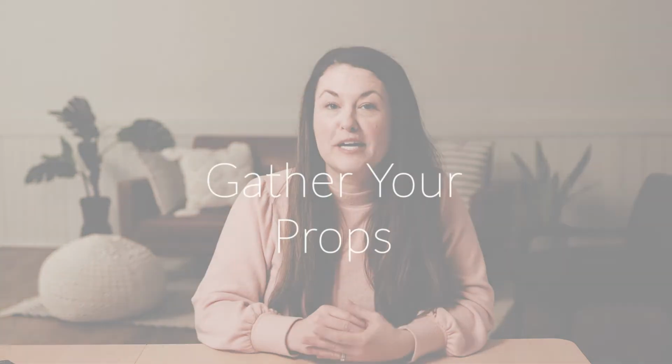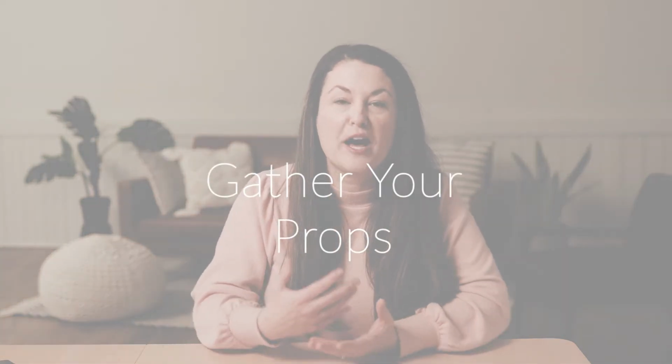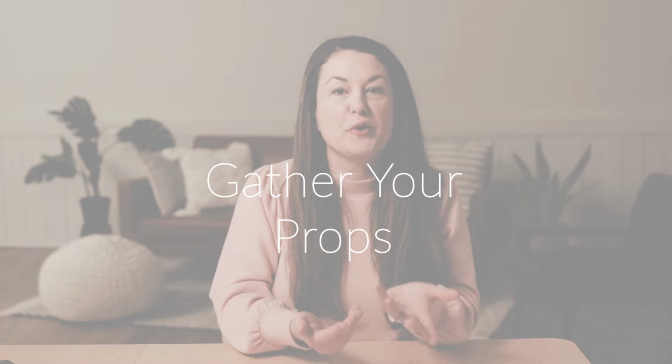Also, any props you might need. So sometimes with the Reels, you'll have a variety of different props. Maybe you're showing off different camera gear or showing off albums. If you're a photographer, make sure you have these ready to go, packed up, and then everything's in one spot, and you can get started batching when you have this time carved out and set aside.